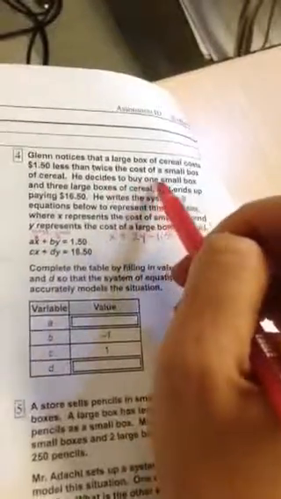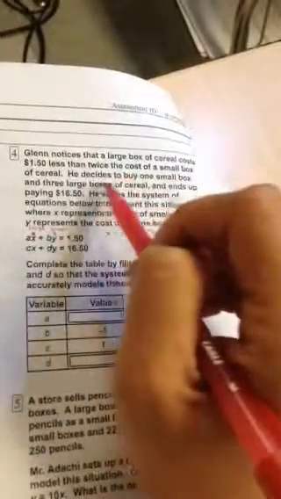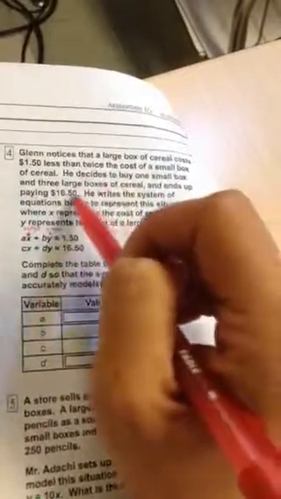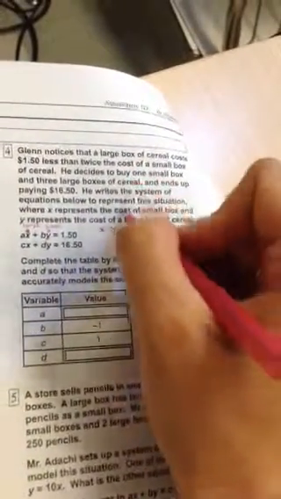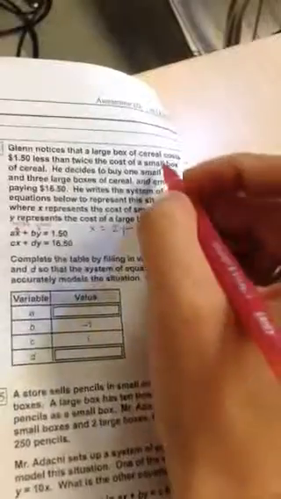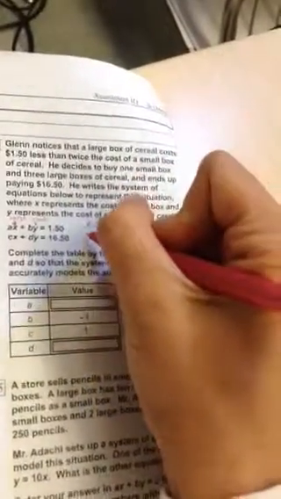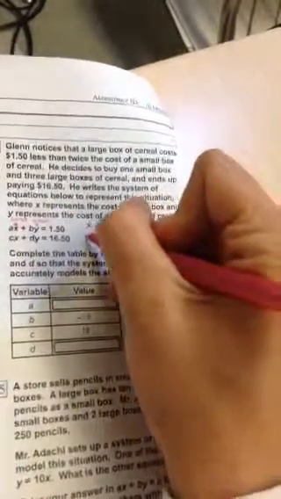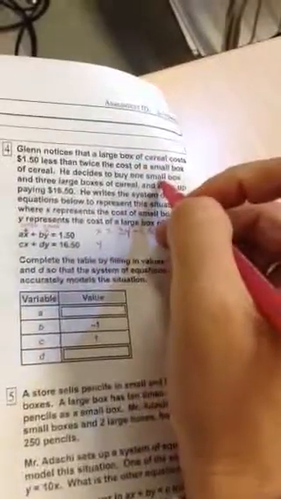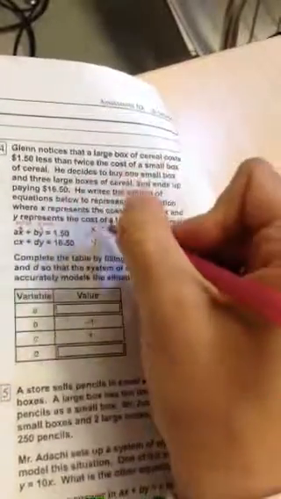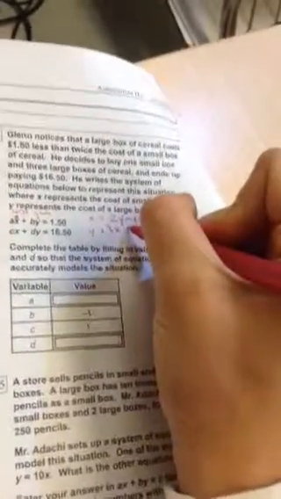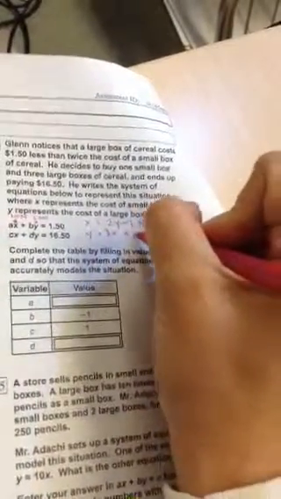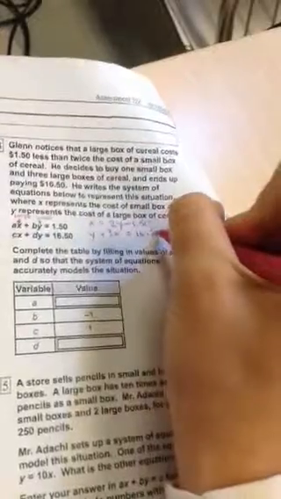He decides to buy one small box and 3 large boxes, and he pays $16.50. So for that one, again, new sentence, new equation. One small box, so my small box was Y. 1Y plus 3 large boxes, so plus 3X is equal to $16.50.